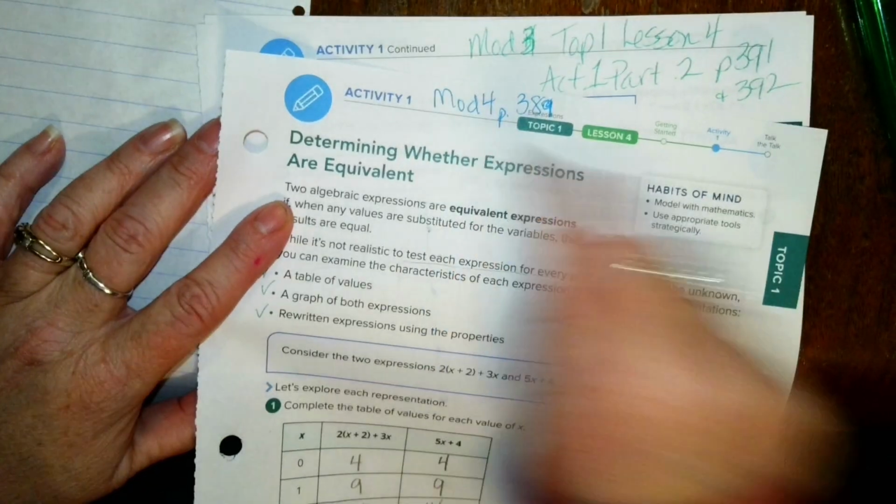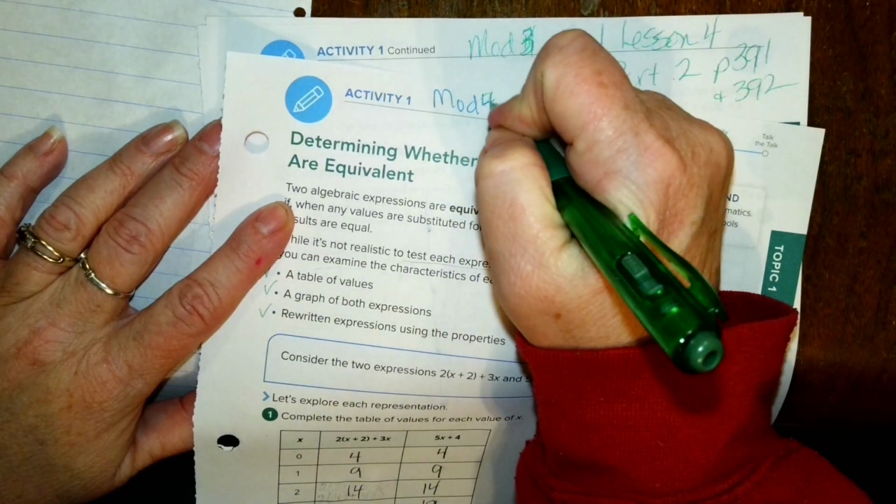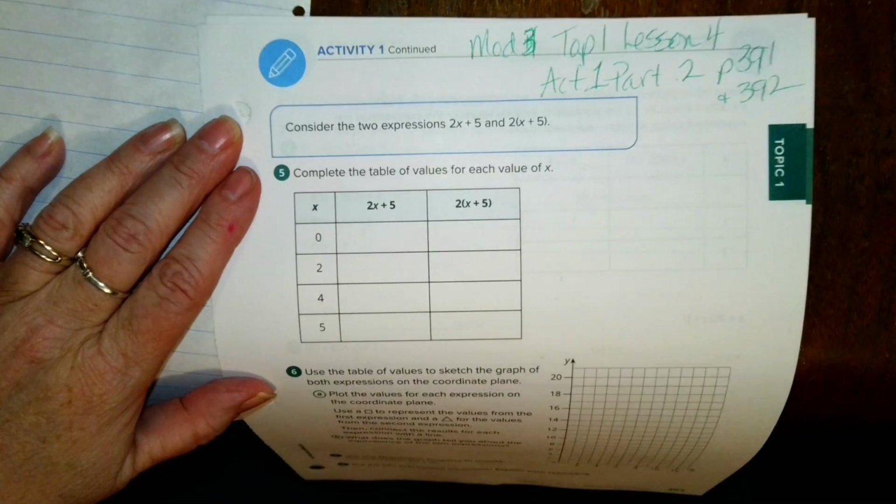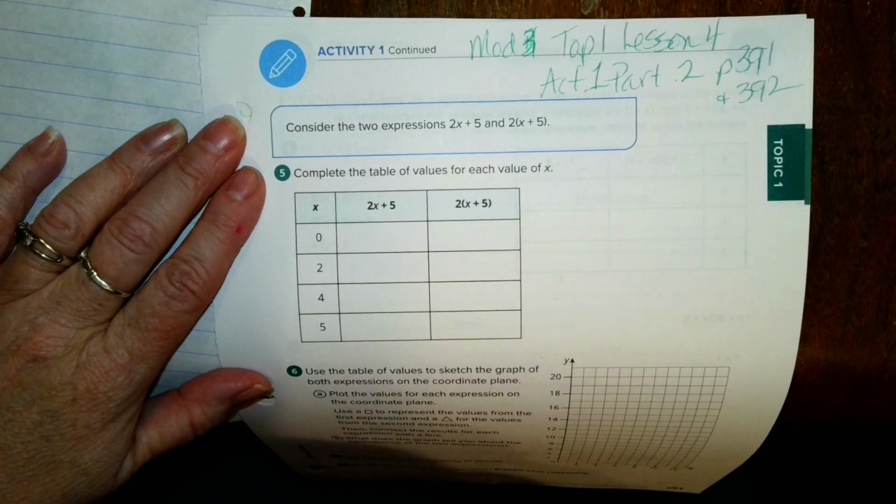I just realized in the last video I said Module 4, and it's not Module 4, it is Module 3. I'm going to have to put a note with that video, because I'm not redoing the whole thing.